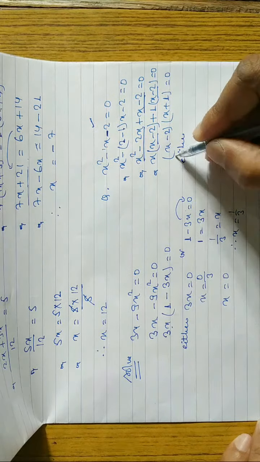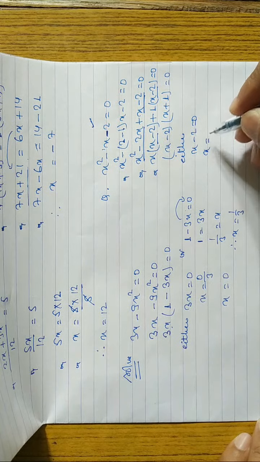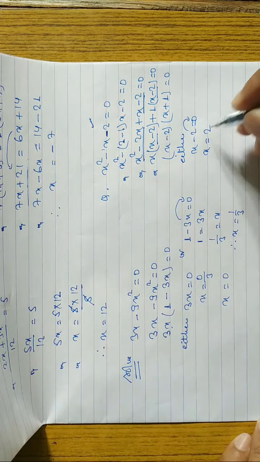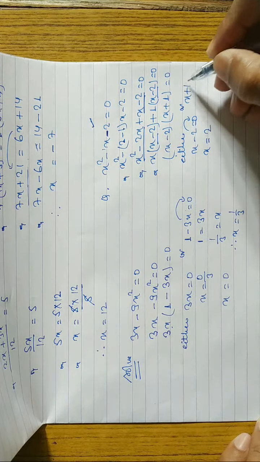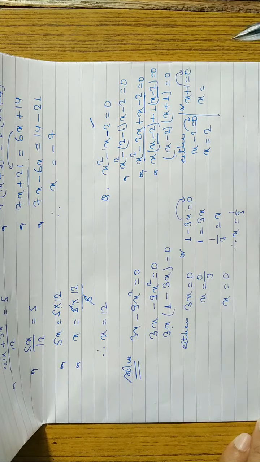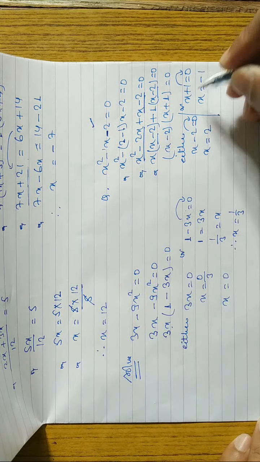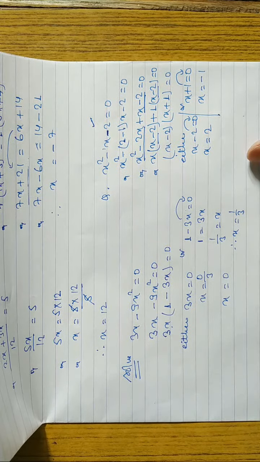Now either x minus 2 is equal to 0, we have to find the value of x, so x is equal to 2. When you take 2 to the right side, we write positive 2. Or x plus 1 is equal to 0. X is equal to, when you take 1 to the right side, we have to write minus 1 because here is plus 1. Hope you understand this question taken from quadratic equation.